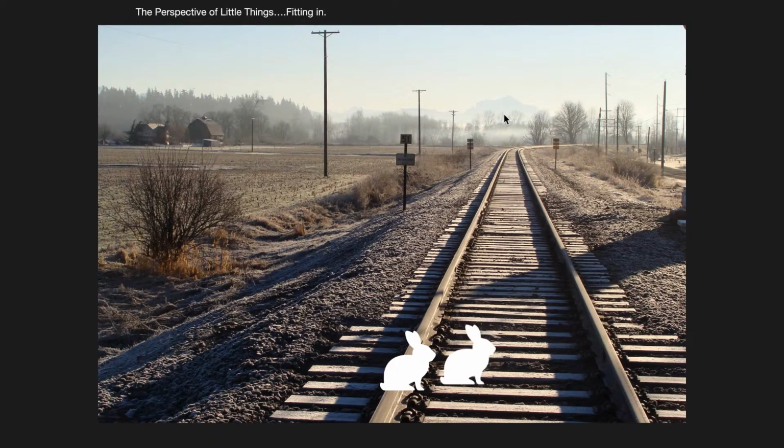But take a look. He's exactly the same size as the rabbit in the foreground. Exactly the same size. We see him as huge because he's in context with all of these other elements that are creating an optical illusion of distance. So we have to shrink him down.